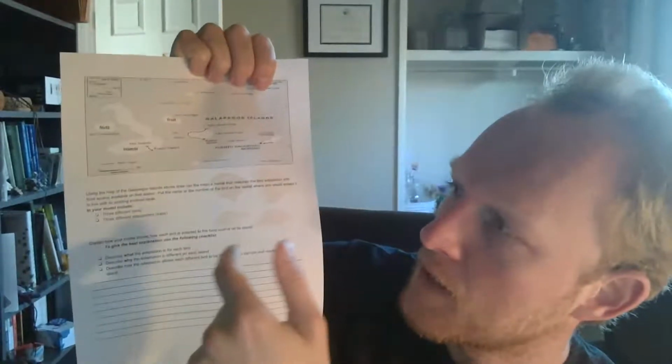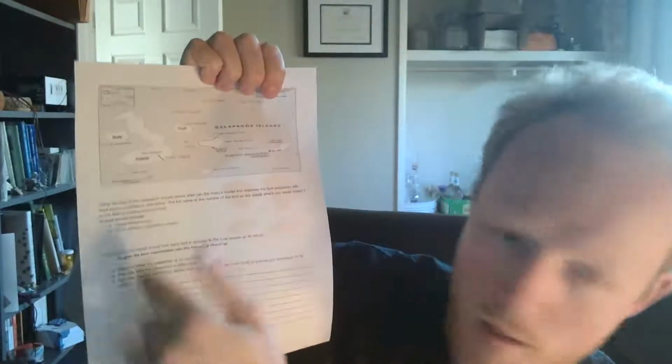Then you have to talk about those birds. Write it all out. Bird number 1 has a big beak. It's more suited for cracking nuts on Isla Fernandina. And then it comes about bird number 2, bird number 3. Have to do it for each different bird.